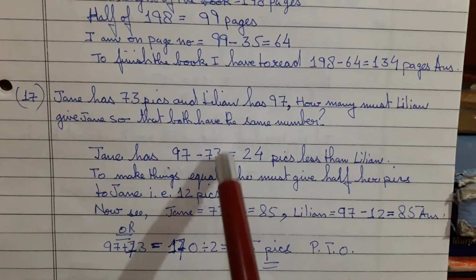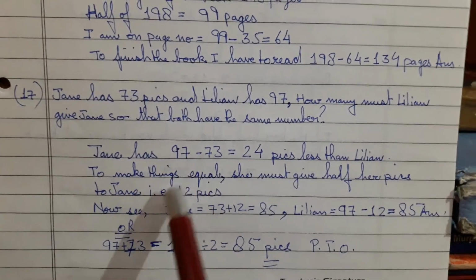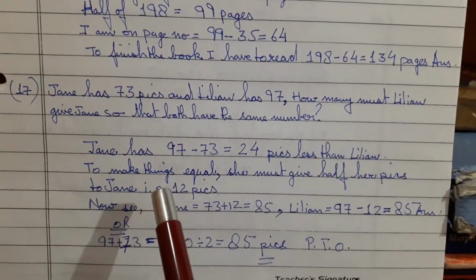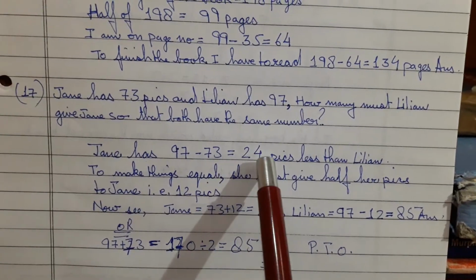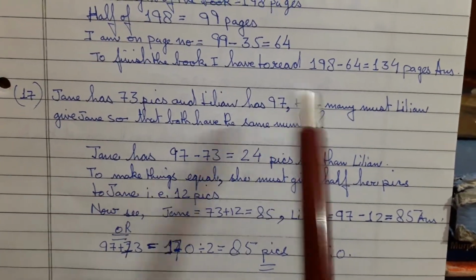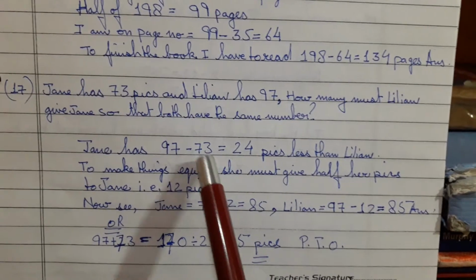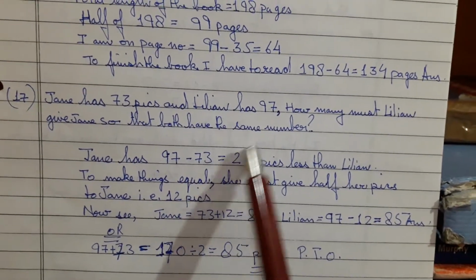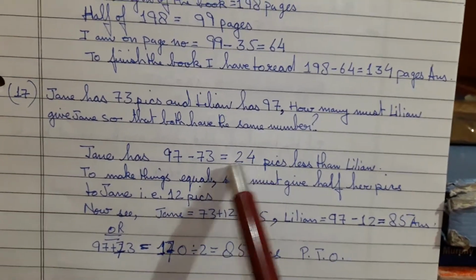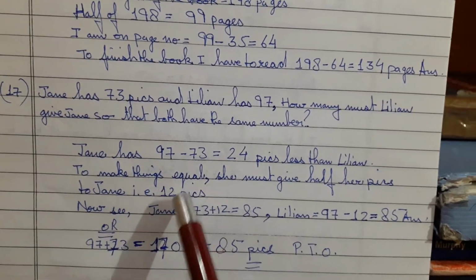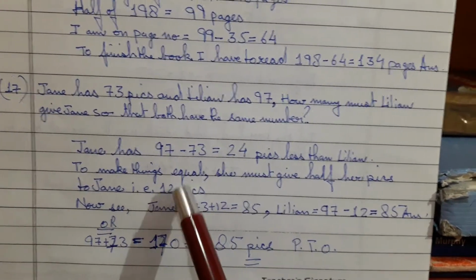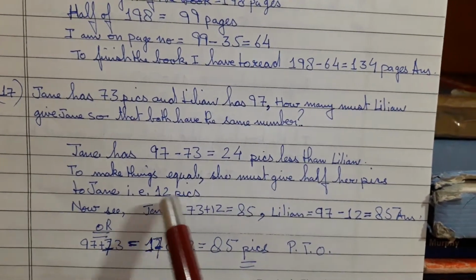If she gives 24, then she'll be at the number at which Jane is. So now, how much should she give? See, there are two ways of doing it, right? So I'm teaching you the first way. Whatever you get as a difference, just halve it, and they will have the exact number of pictures. So 24 divided by 2, 12 pictures.